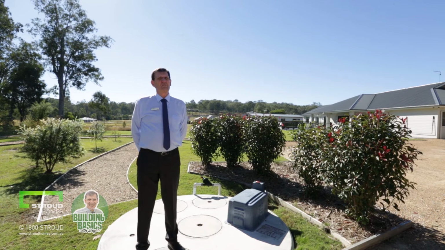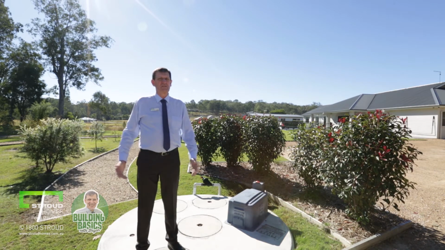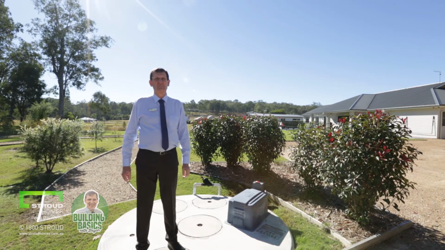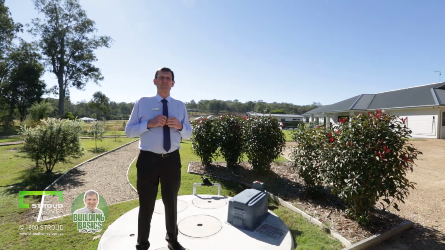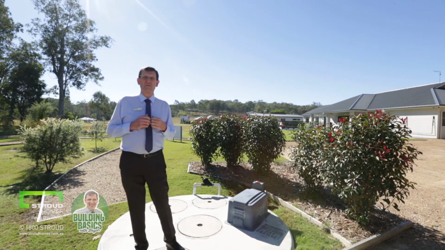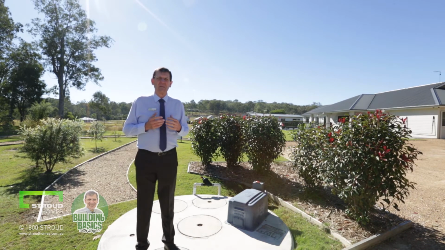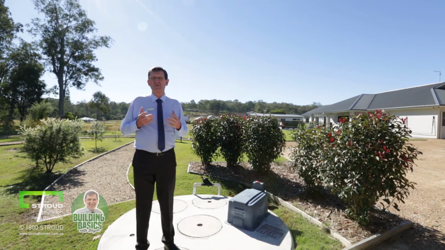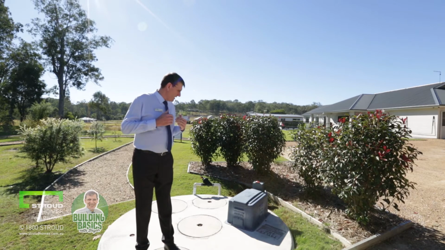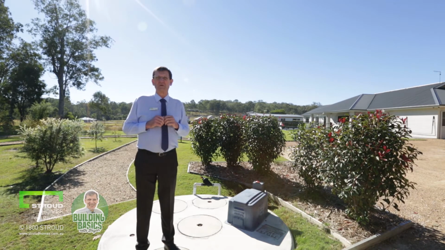Have you ever heard the term Home Sewage Treatment Plant or HSTP? Well, today we're going to explain it. 99% of all acreage blocks will require their own HSTP. That's basically your own sewage treatment plant in your backyard, and I'm standing on one at present.